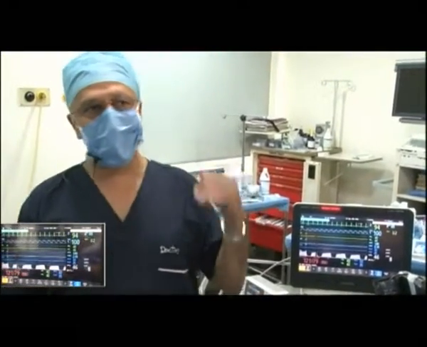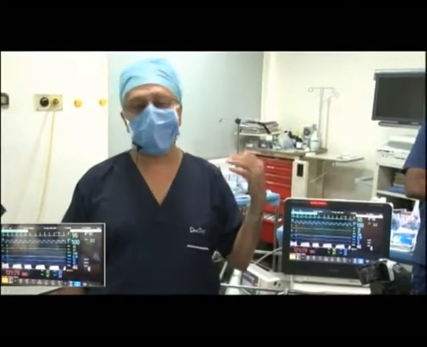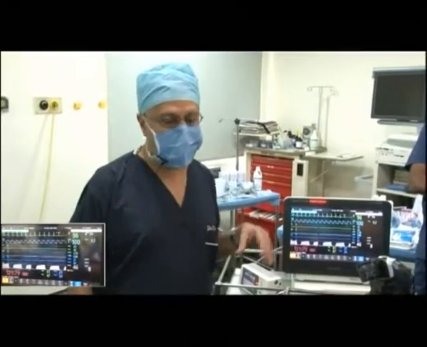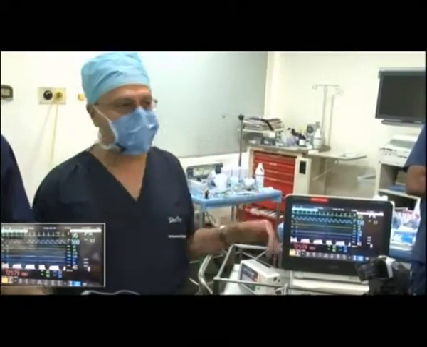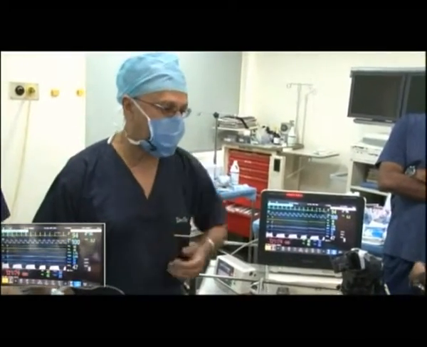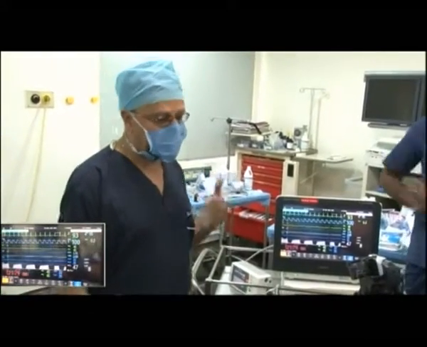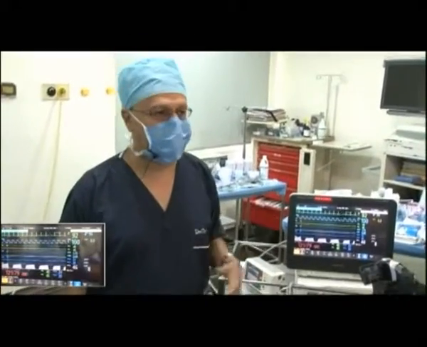And for every decade increase in age, there's a 7% drop in the MAC requirement. So yes, ideally, before we get started, if I had an older patient, I would put the age of the patient in the monitor so it will automatically adjust the MAC value for me. But if your monitor doesn't do that, it is 7% reduction in MAC value per decade.